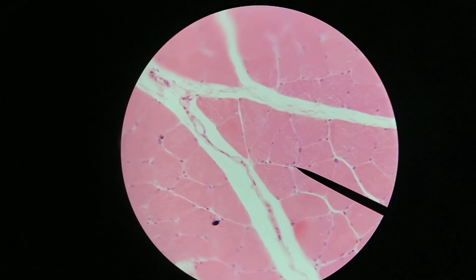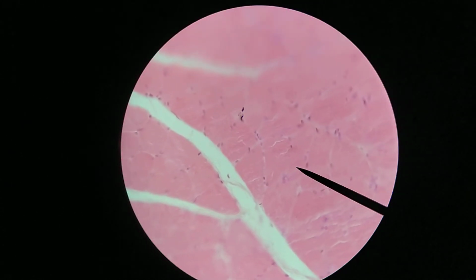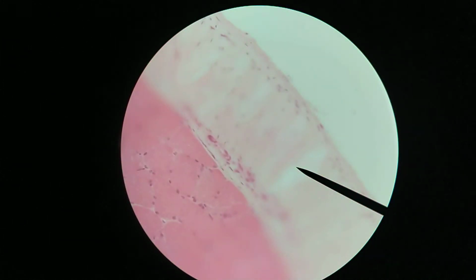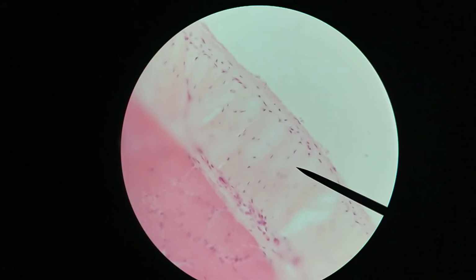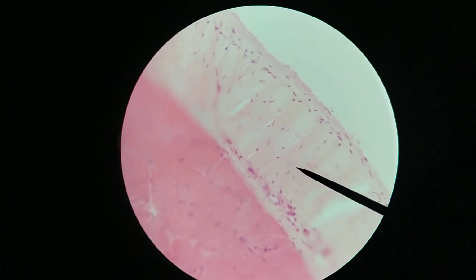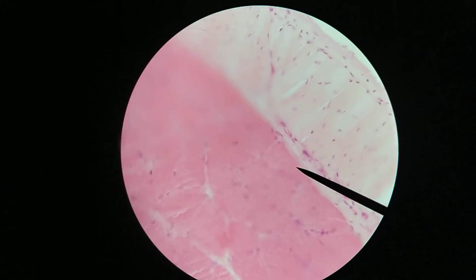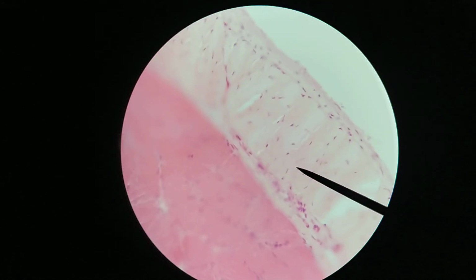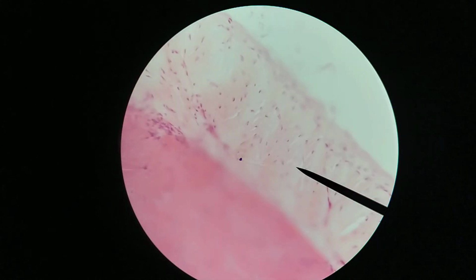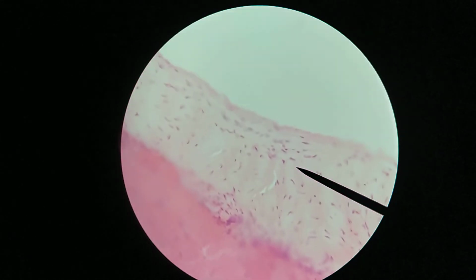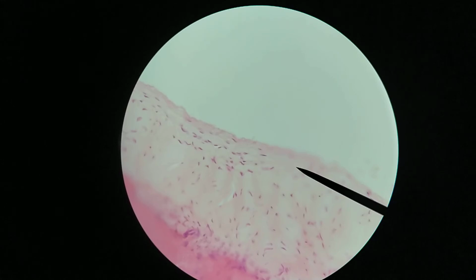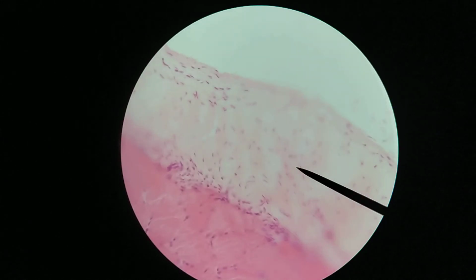Now if I move this pointer over, travel further out here, this region is more connective tissue on the outside of the whole muscle. So this would be the epimysium in this case. Connective tissue on the outside of skeletal muscle would be known as the epimysium.